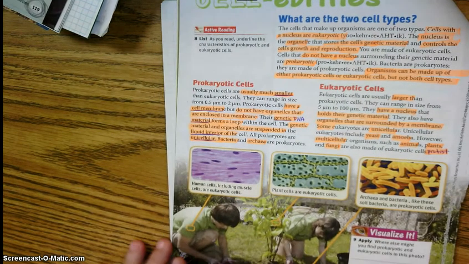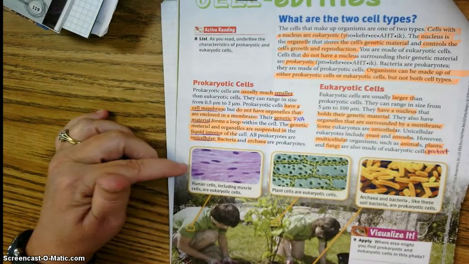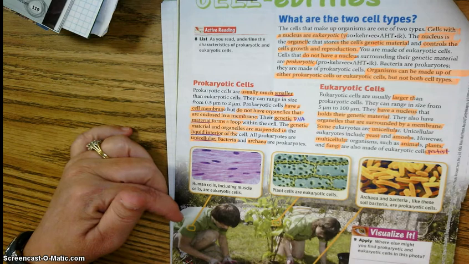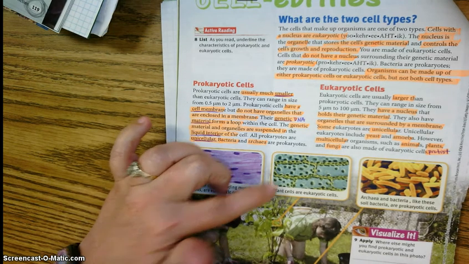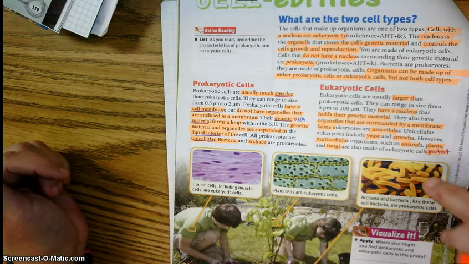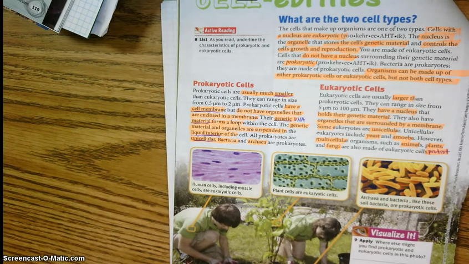Here are some pictures of what they would look like under a microscope. Those are muscle cells that would be in this human. Here are some plant cells that would be in the leaf of that plant, and then some bacteria that might be in the soil. It says, where else might you find prokaryotic and eukaryotic cells in this photograph? So look for those and write your answer.